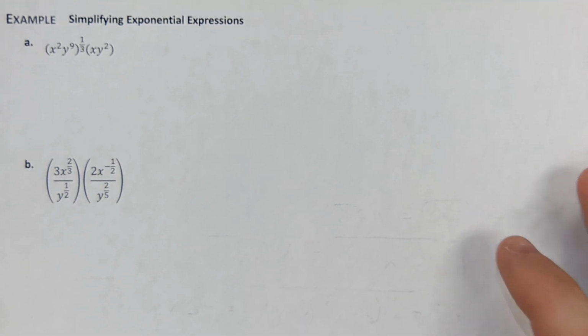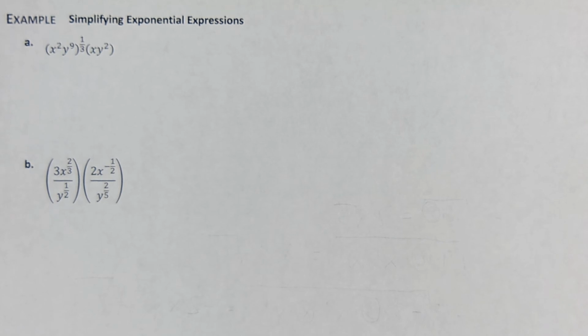Let us simplify some exponential expressions. Woo! Look at that. Alright, well, we've got some options. There's a couple different ways that we could approach this. I think that I want to tackle this with fractional exponents instead of radicals, because I think that fractions are easier to work with than radicals.